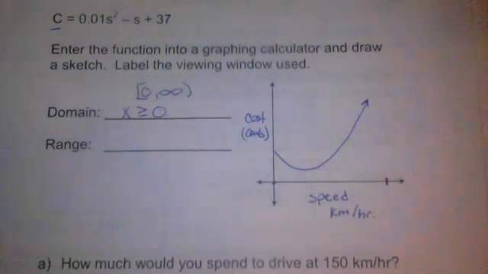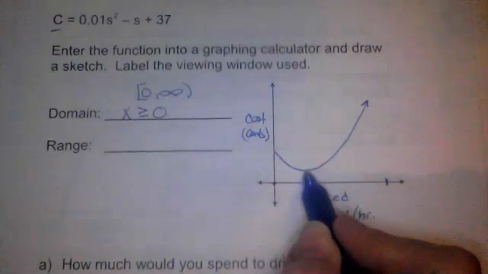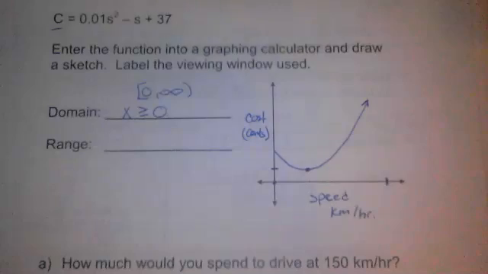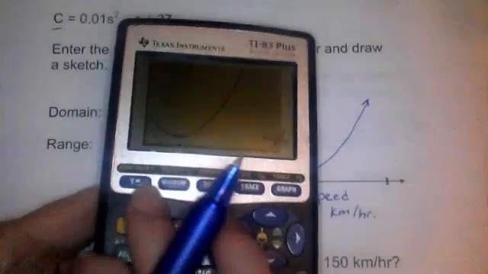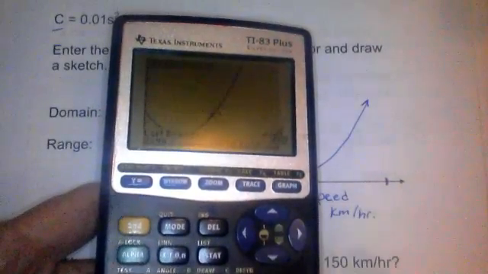And our range, we probably should use some of our scale to determine a couple of points on here. So, we definitely need this lowest point because that does determine what our lowest range value would be. So we're going to calculate the minimum.